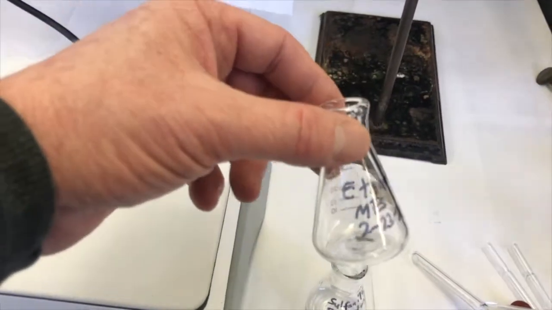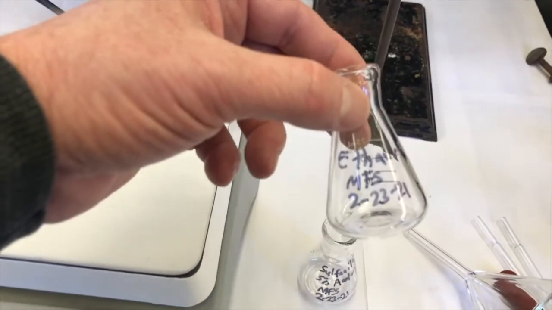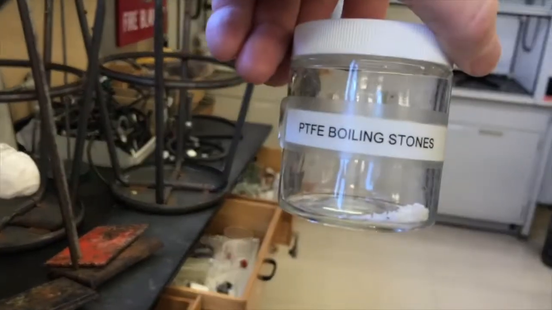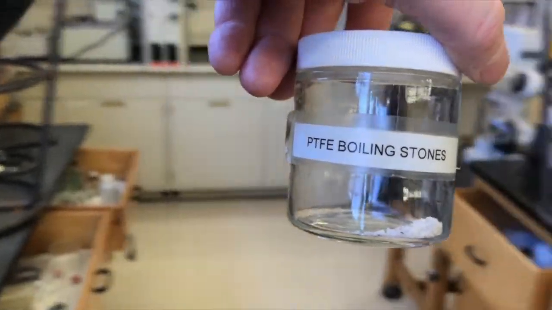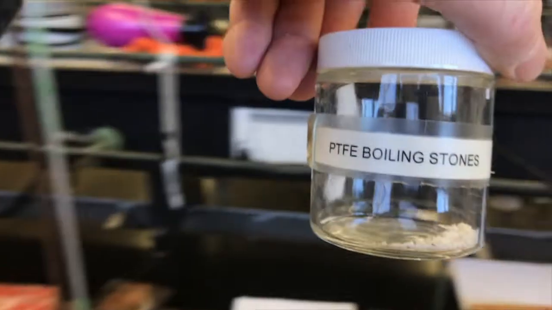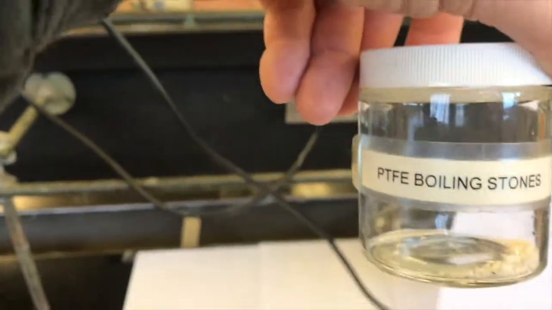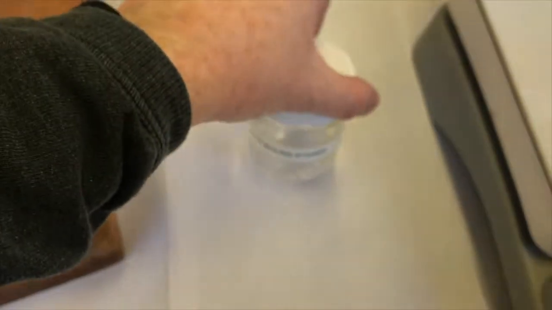First thing I'm going to do to start off is I'm going to add what are called boiling stones to my crystallization flask where I'll put the ethanol in. So I'll show you where that is. It's right behind me. Up on the shelf here, we got some polytetrafluoroethylene boiling stones. So what is that?